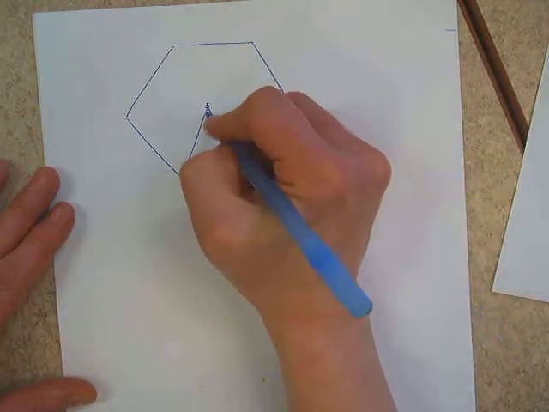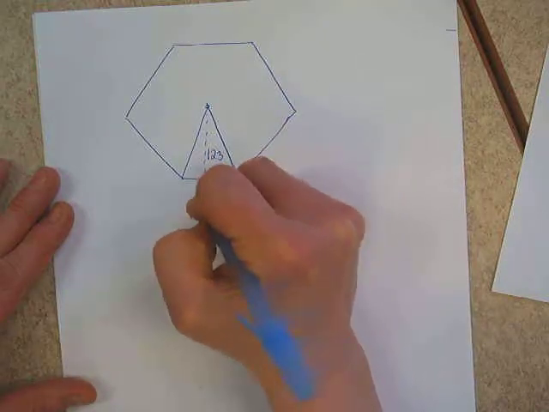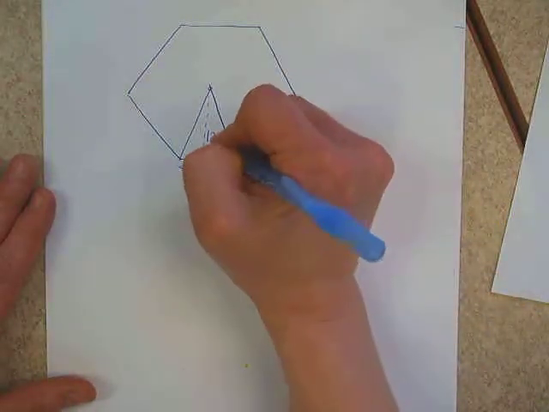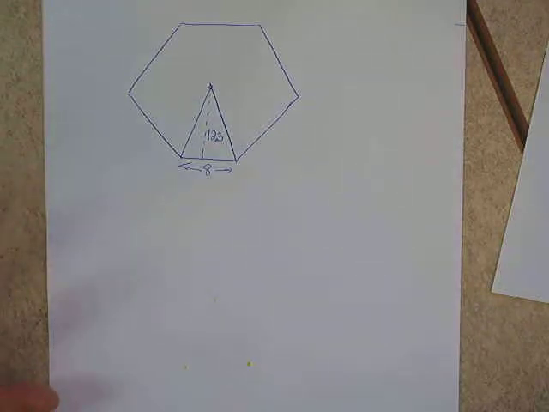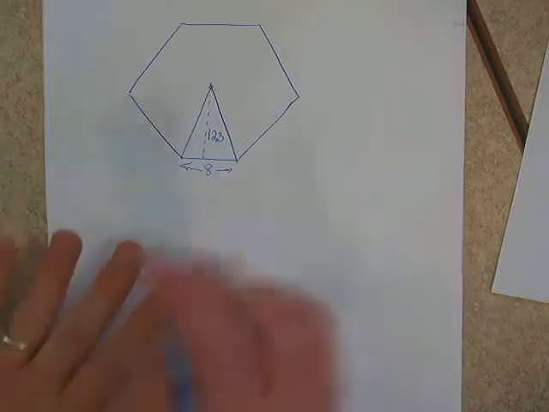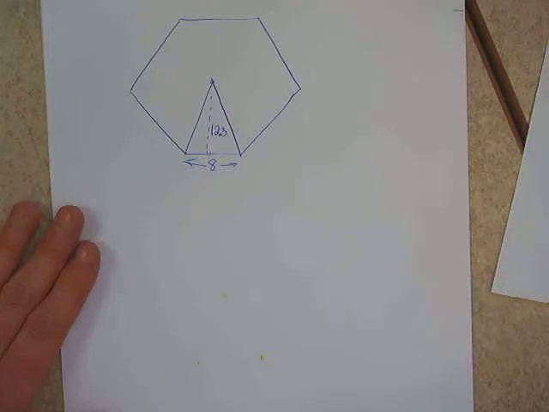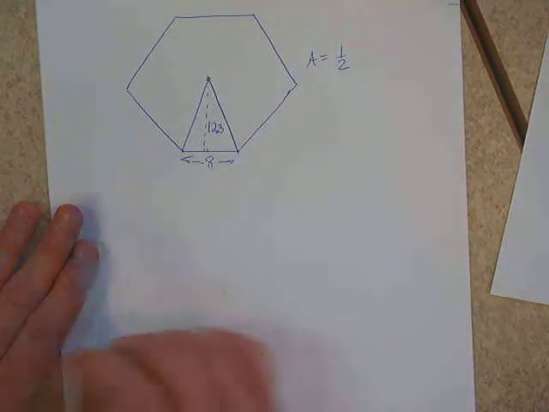Now, the easiest ones are where you don't have to find anything that's missing. Actually, on the example, the 12.3, they don't have the radius drawn in. But that's the first thing I would suggest you do, is draw at least one triangle. Okay? So we've got the apothem and we've got a side length.